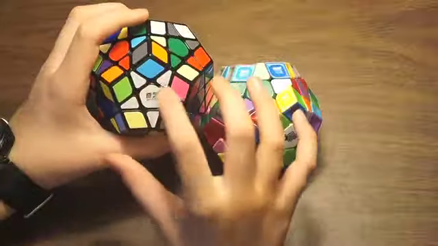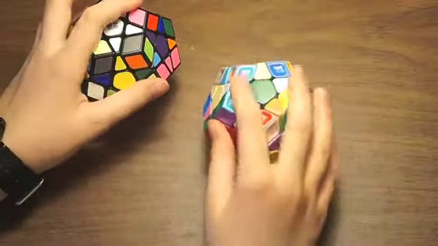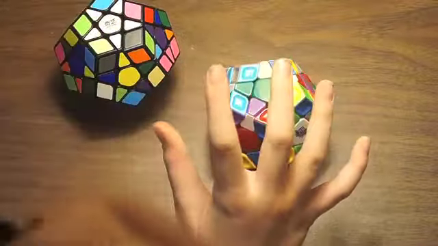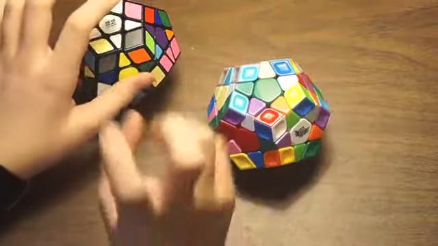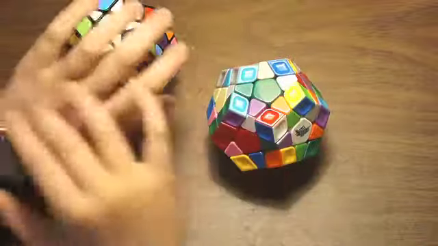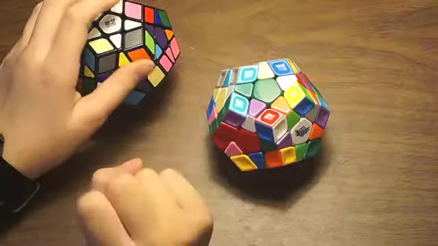So the first step is solving this cross. Sorry if my editing is bad because I'm not used to this setup. I'm using a different setup with the camera. I'm using a nicer camera instead of an iPad, which I would film and edit on the same iPad.